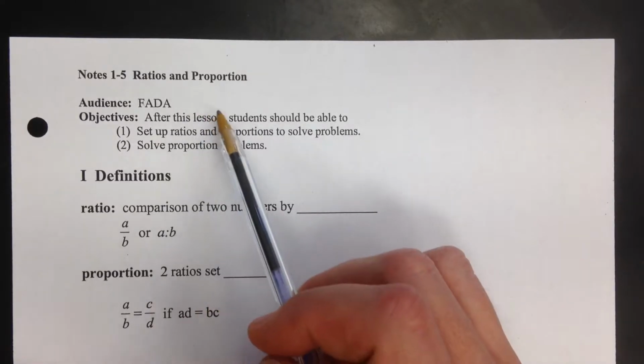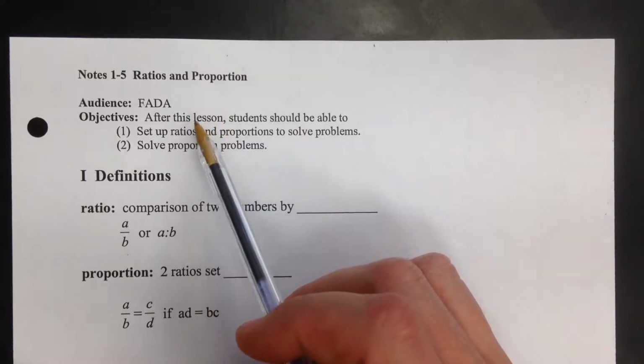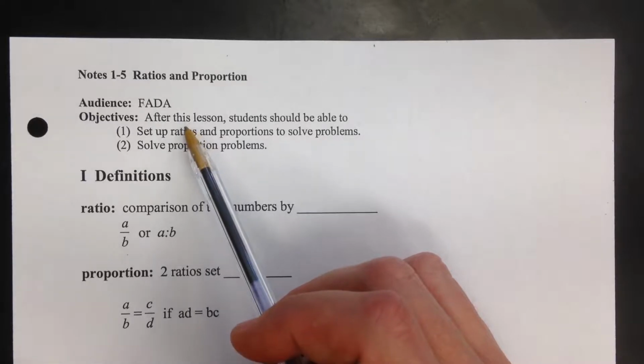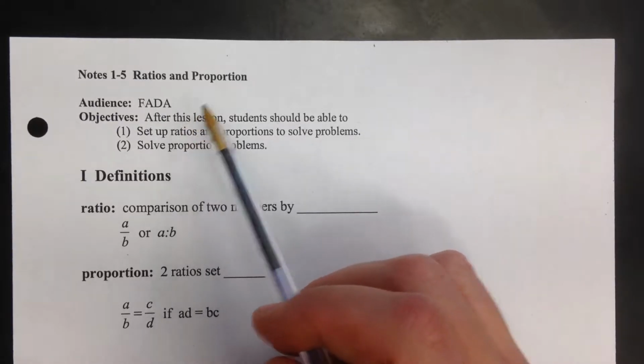Before we start, let me tell you your joke of the day. What do you call a bear with no teeth? And the answer is a gummy bear.